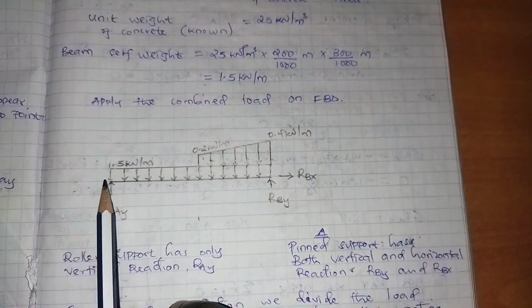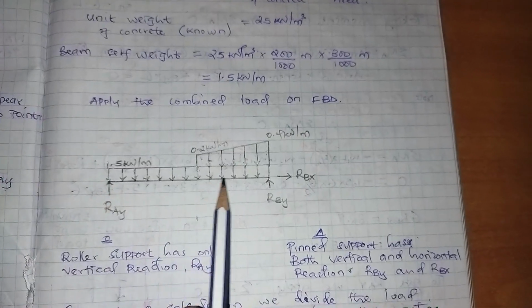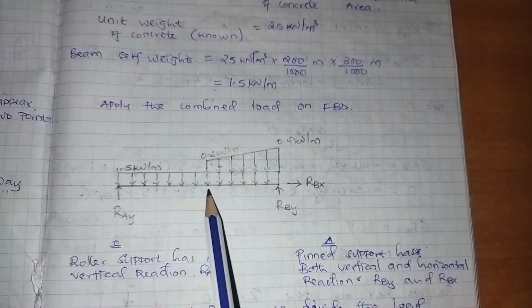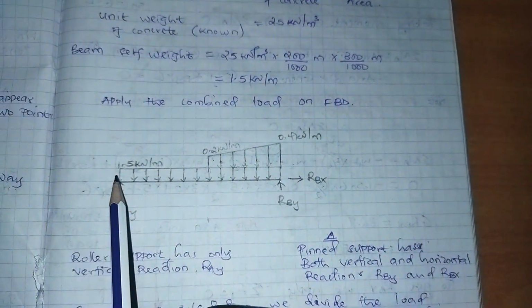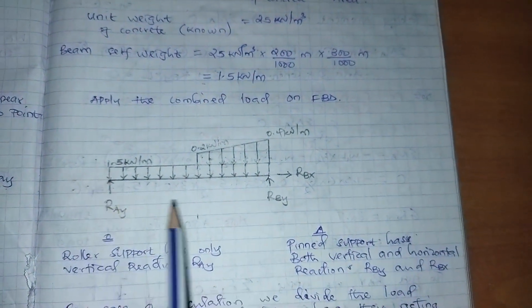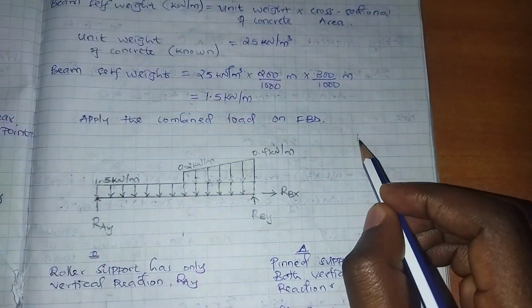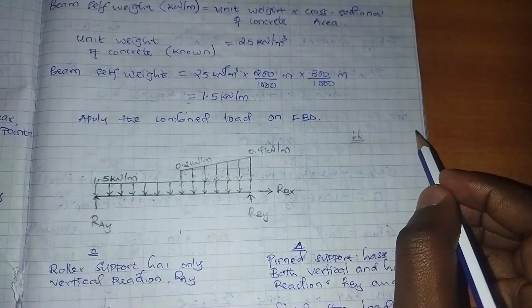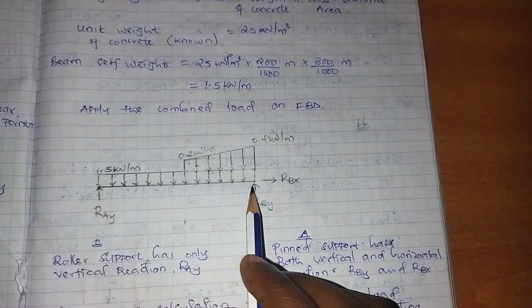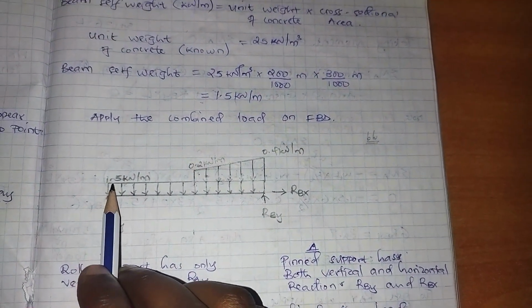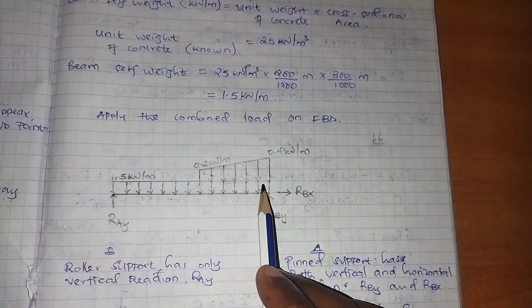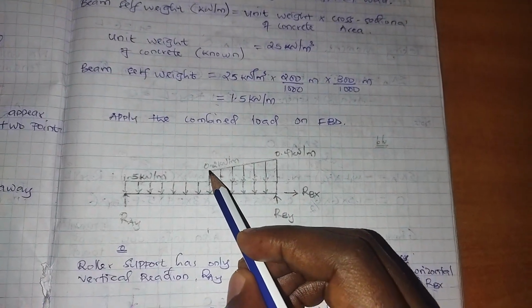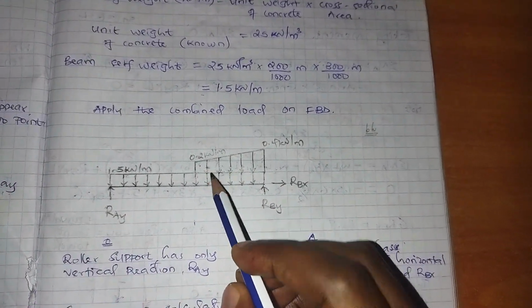Because it has a uniform cross section, the base and height are uniform all through, from the beginning to the end. So we have a uniformly distributed load like that. And now we add the load that is on top of it.